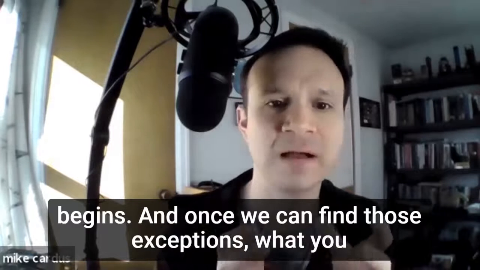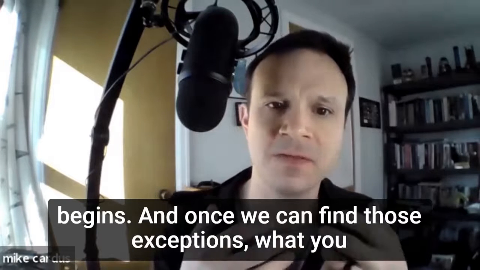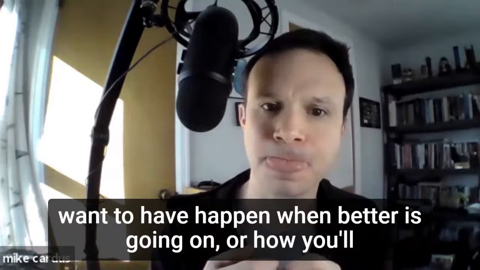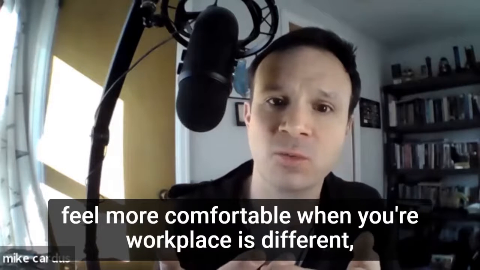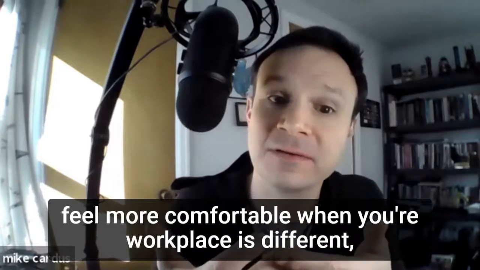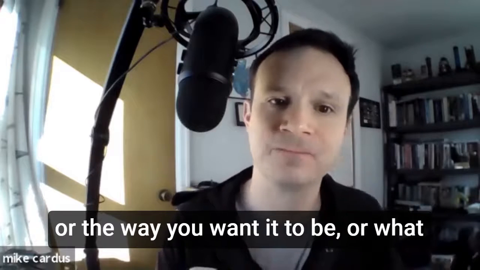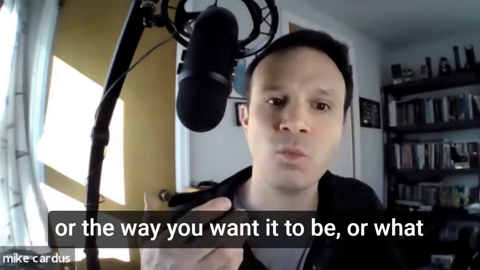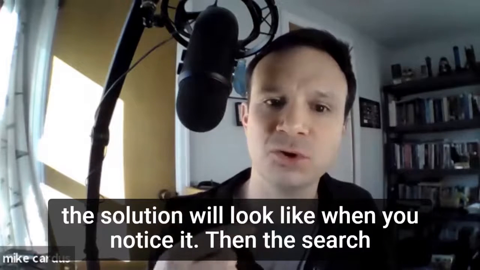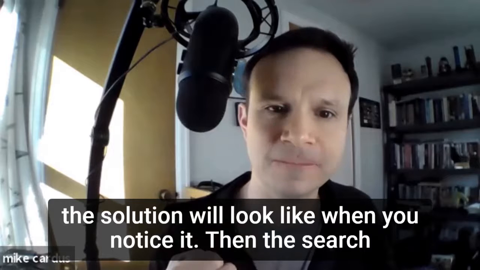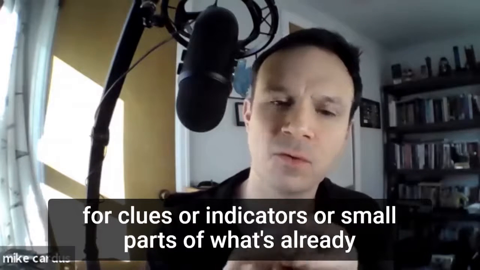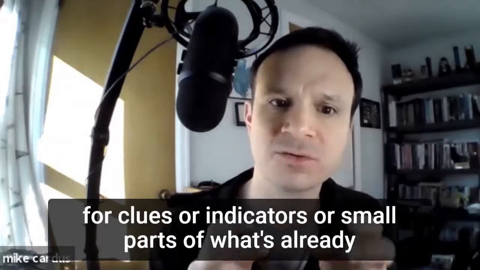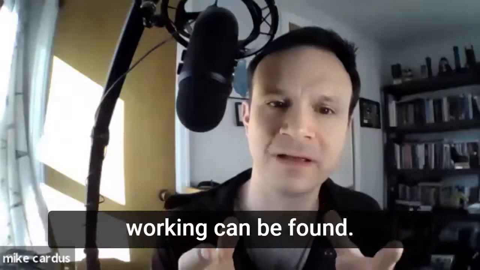And once we can find those exceptions, what you want to have happen when things are better, or how you'll feel more comfortable when your workplace is the way you want it to be, or what the solution will look like when you notice it, then the search for clues or indicators or small parts of what's already working can be found.